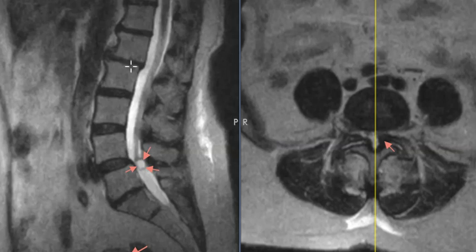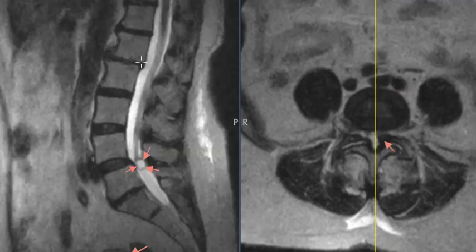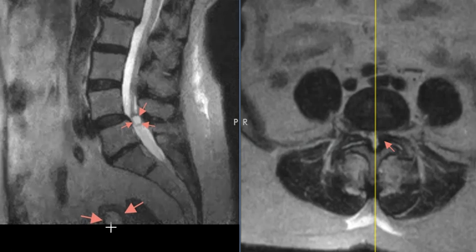She also had some slippage at this level here between L1 and L2, but it's backwards, and there's not really significant spinal canal stenosis. It's still pretty open. And she also had this one other incidental finding. This is her uterus, and this bright area is the endometrium. She had thickened endometrium, so that can be a worrisome finding. And so she's going to have to have an ultrasound.